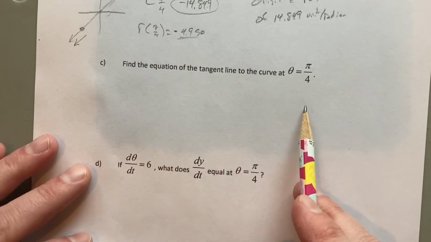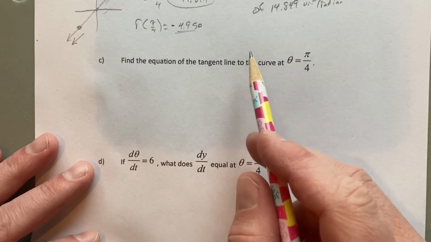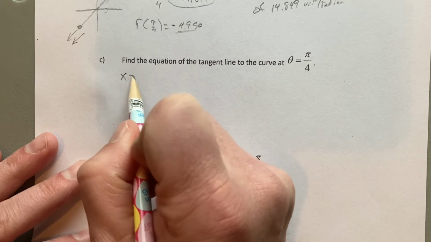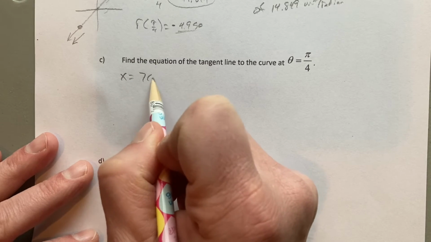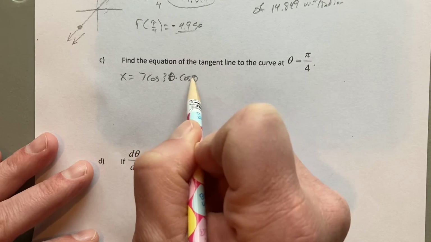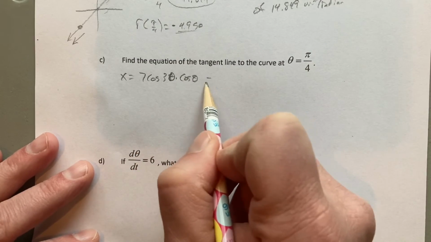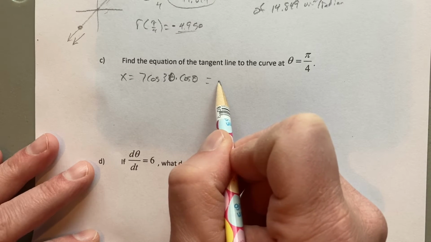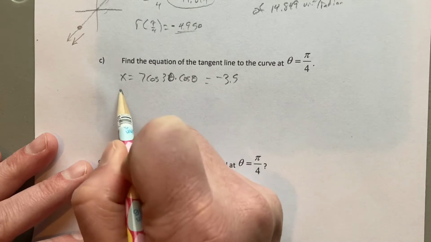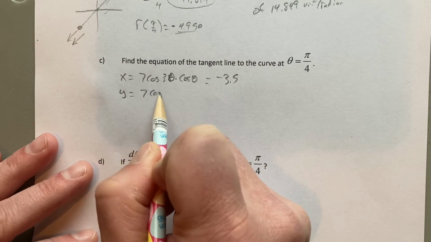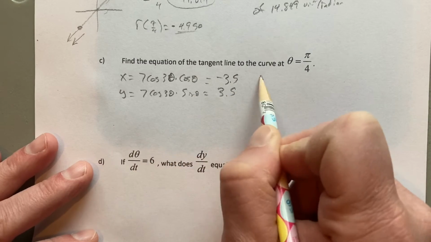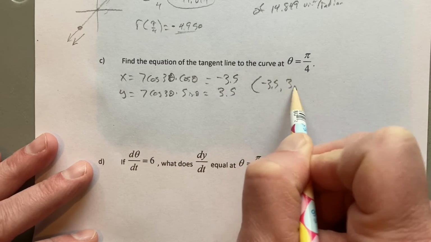Find the equation of the tangent there. So I need to find x and y at that spot. So if I were to create an equation for x, r times cosine theta, and put pi over 4 in, what I'm going to get is negative 3.5. If I were to put y in there, r times sine theta, and try that, I get 3.5. So there's my point, negative 3.5, 3.5.